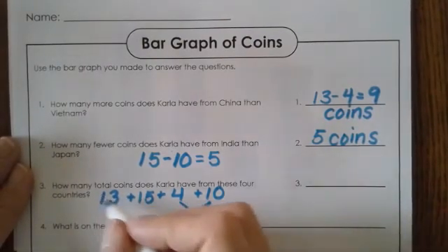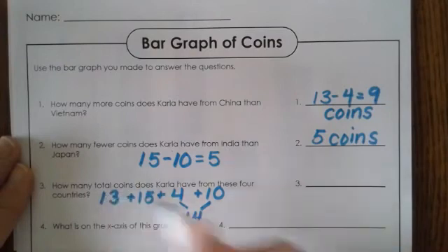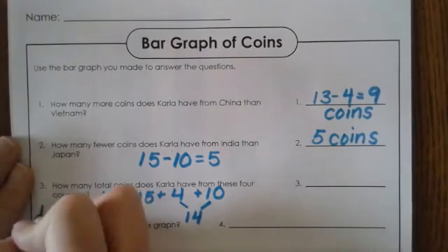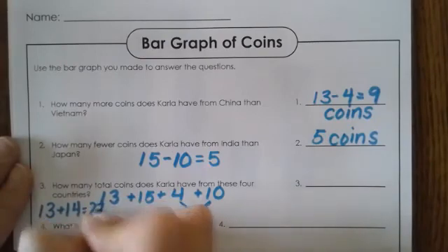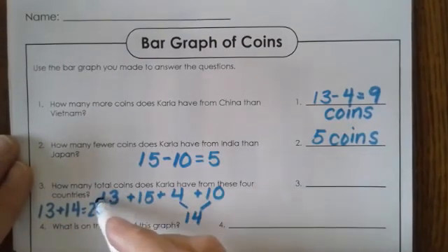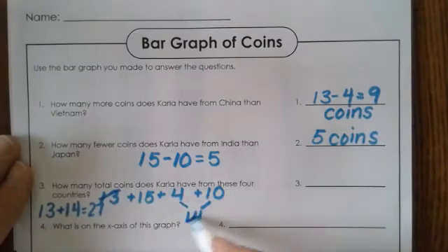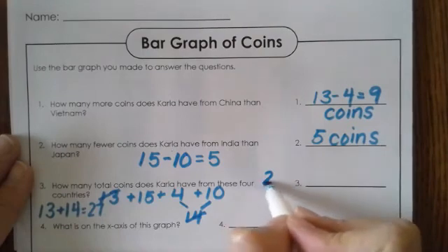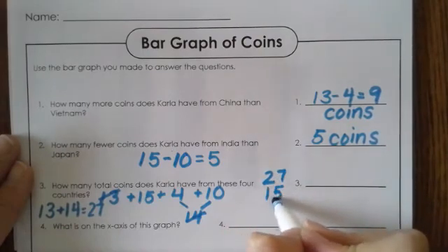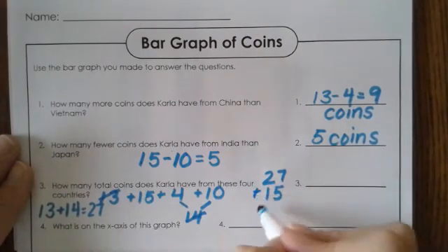And then I'm going to add 13 and 14 to get 27. And so I did 13, I did 14, I have 27 and 15 left.